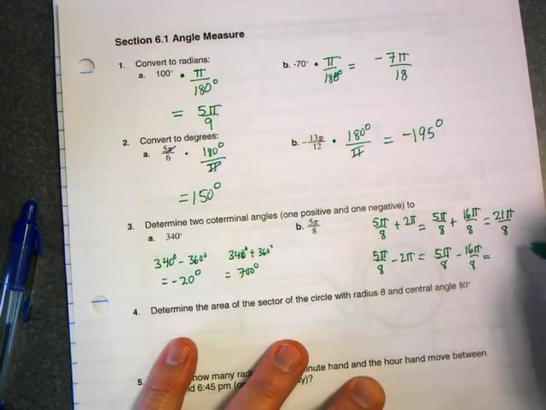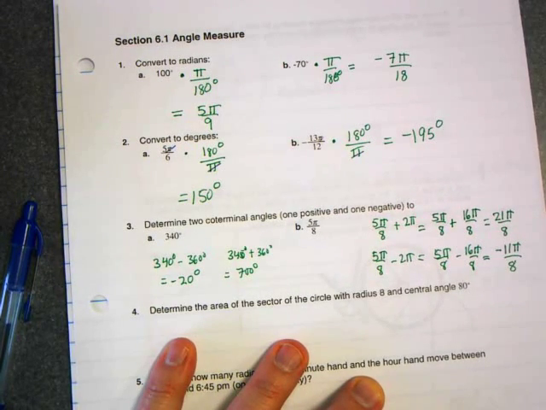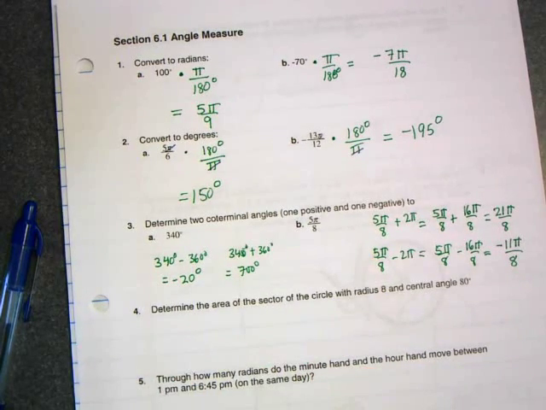which is? I got negative 11 pi over 8. All right, so there's my coterminal angles.